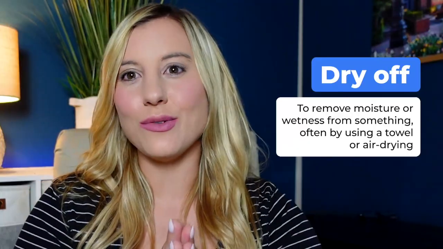Dry off. When you want to say that you are removing the wetness from something or the water, you can say you are drying it off. After a shower, you have to dry off your body. Or if you're out in the rain and you get all wet, you might say, I need to go inside and dry off.